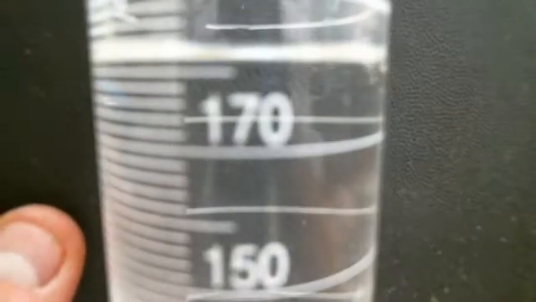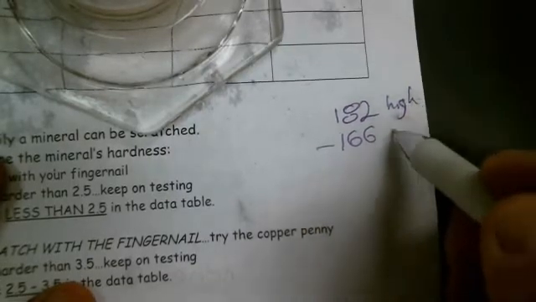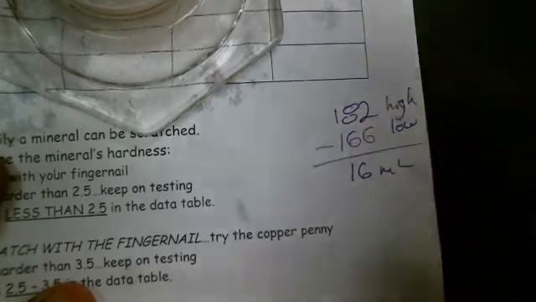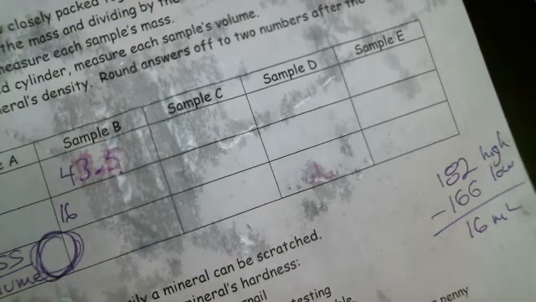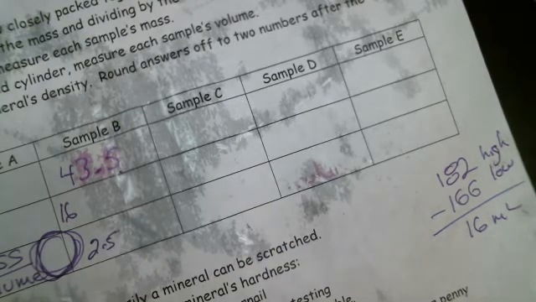And now it goes up to 182. So on my paper, I subtract off the high value minus the low value, and I get 16 milliliters for the volume of this thing. I then divide the mass by the volume, and that's going to be 2.5.